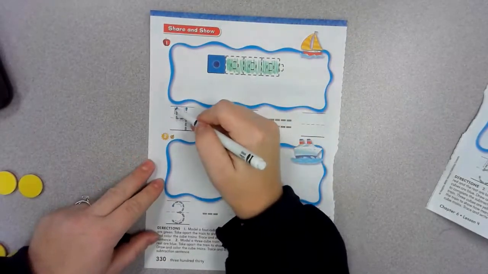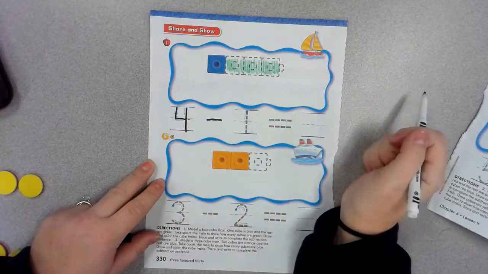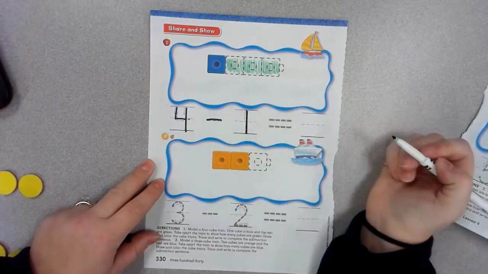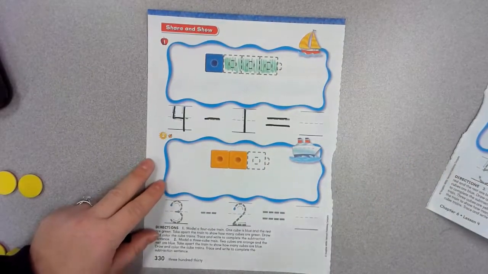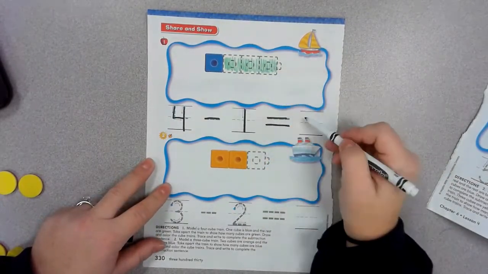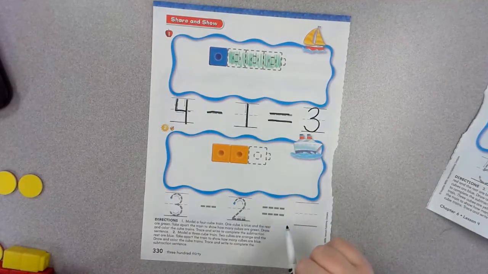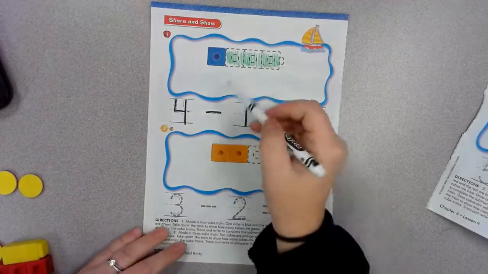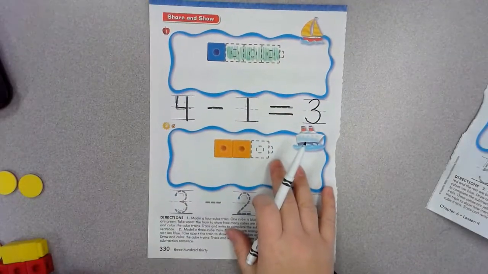If we have 4 and we take away, how many are blue? 1. How many are left? 3. I know this seems silly. We will get to ones where we get to cross them off to show it, but this is one way that we have to learn it as well.